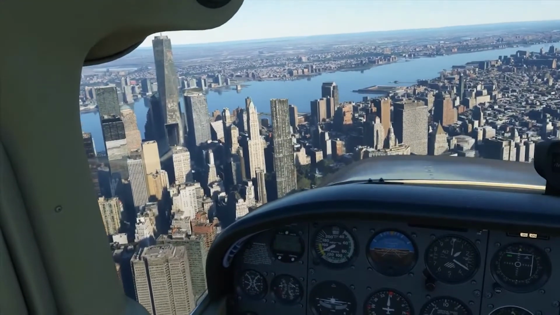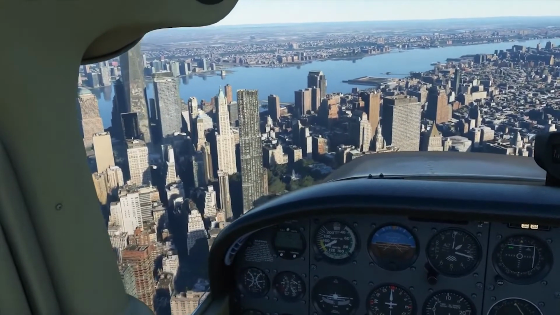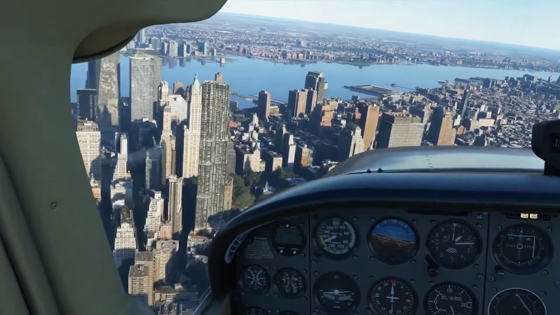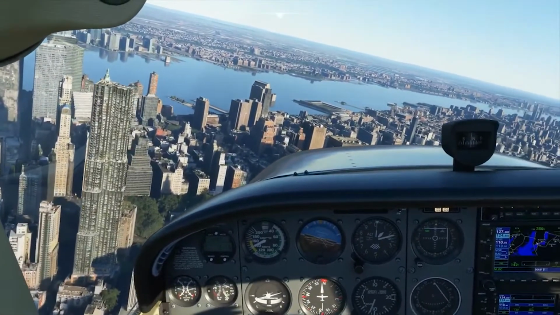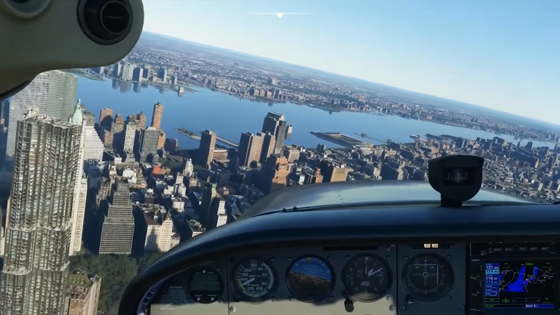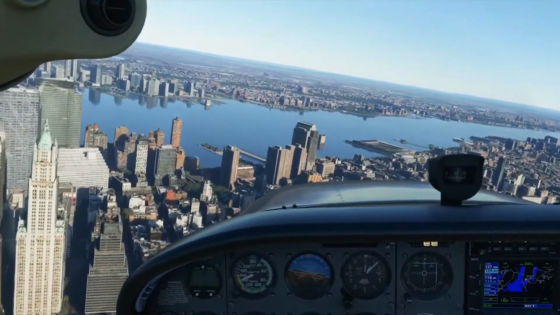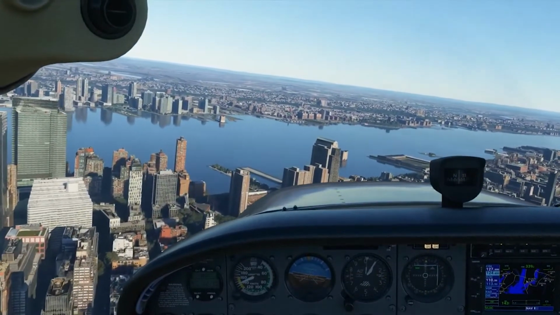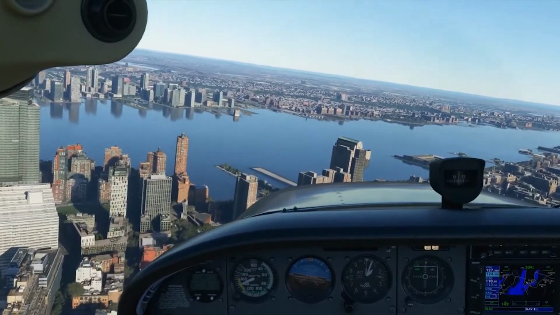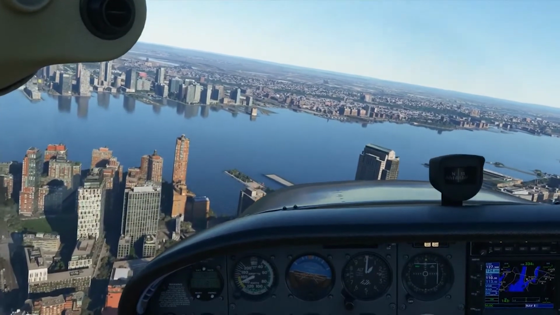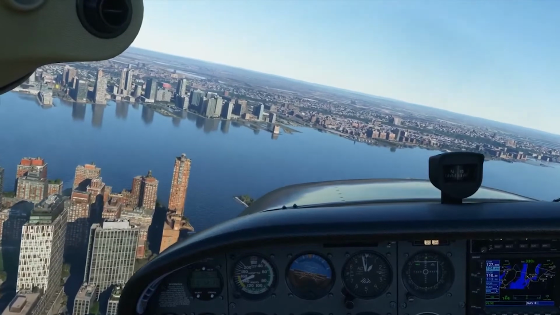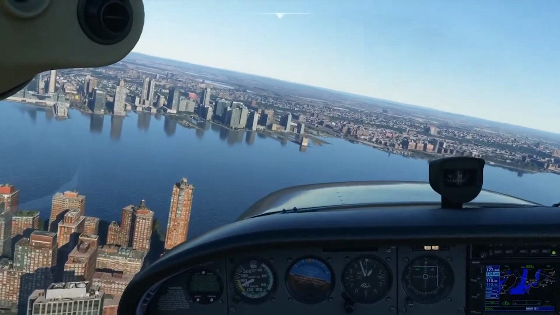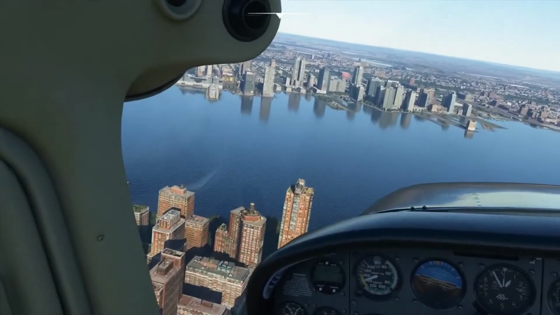I can see the Freedom Tower, although somebody told me not to call it the Freedom Tower, but that's where the World Trade Center was. Actually it's out of the screen now, but there's the Woolworth Building just coming out of the screen, one of the oldest skyscrapers in New York. But yes, this neighborhood was where the World Trade Centers stood before they fell down.